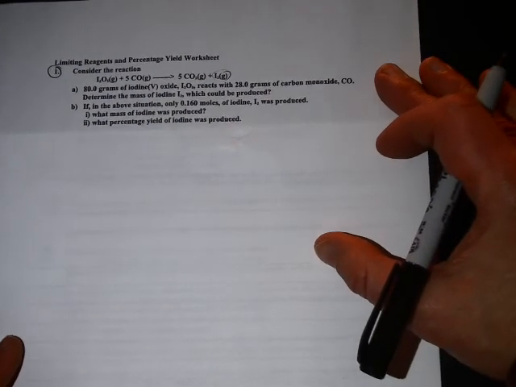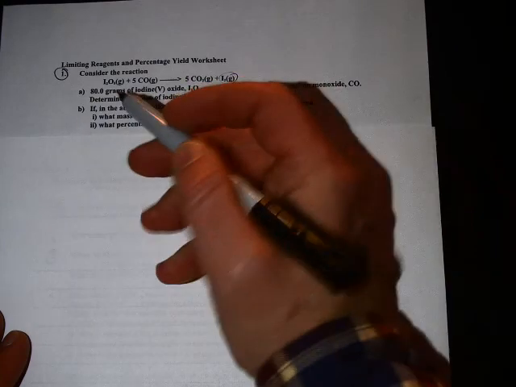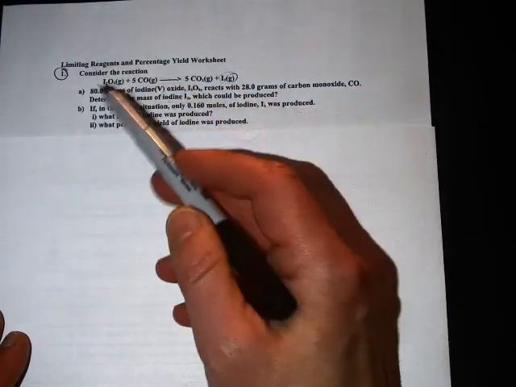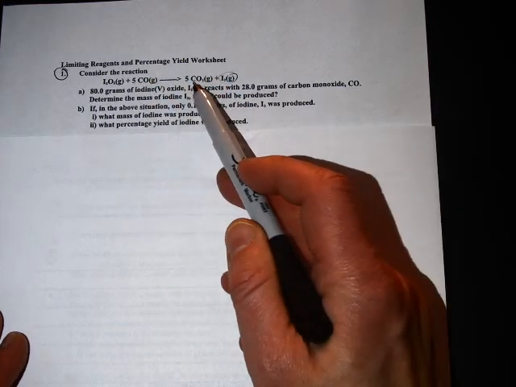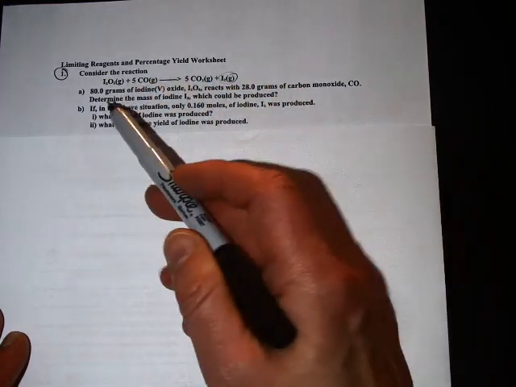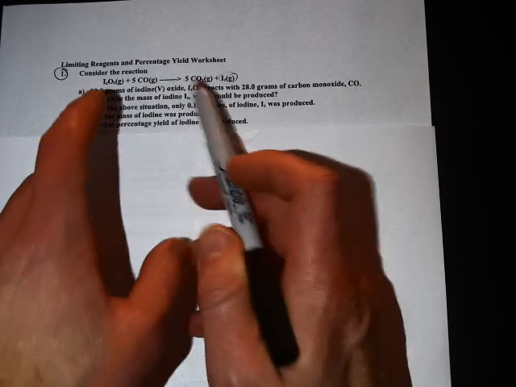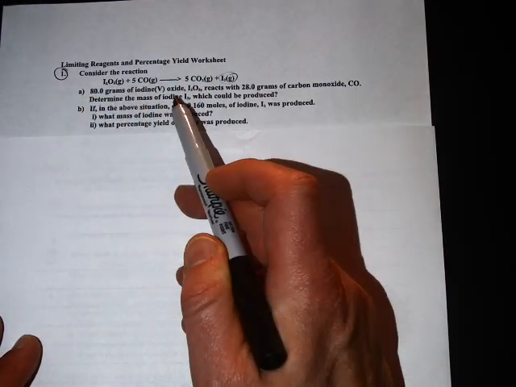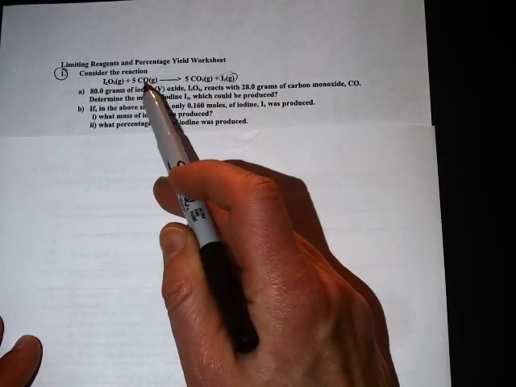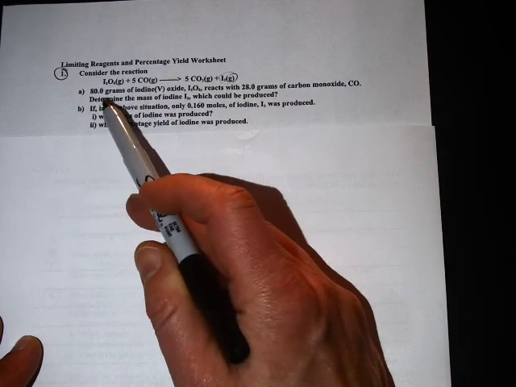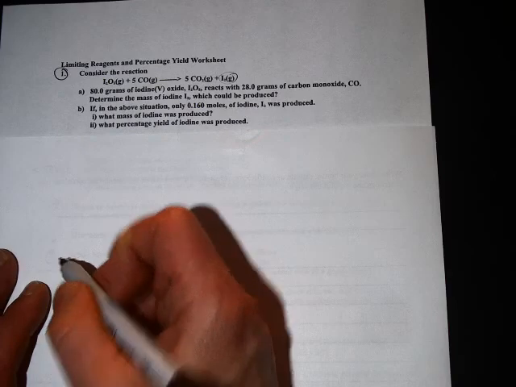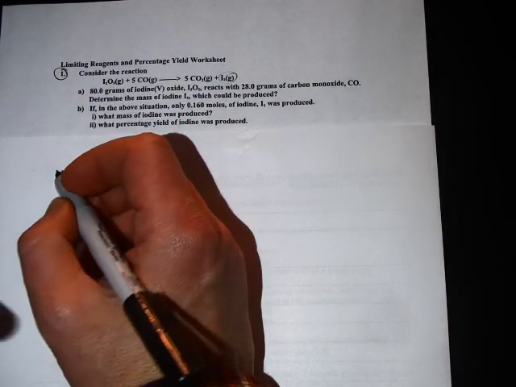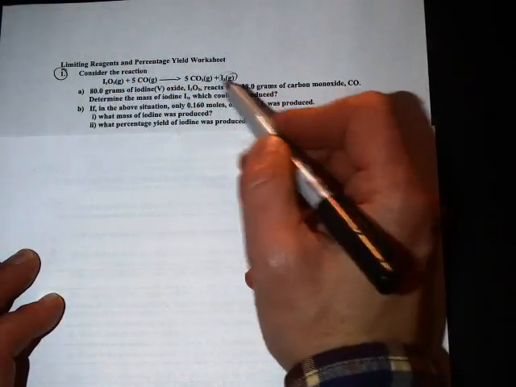I think this is a good example of the kinds of problems you'd see for this unit. In this problem, we've got this compound iodine 5-oxide reacting with carbon monoxide to make carbon dioxide and iodine gas. We have 80 grams of the iodine 5-oxide and 28 grams of the carbon monoxide, and part A is asking how many grams of iodine can be produced. So it's kind of a two-pronged approach where you have to figure out how much of this is made first by what runs out first.